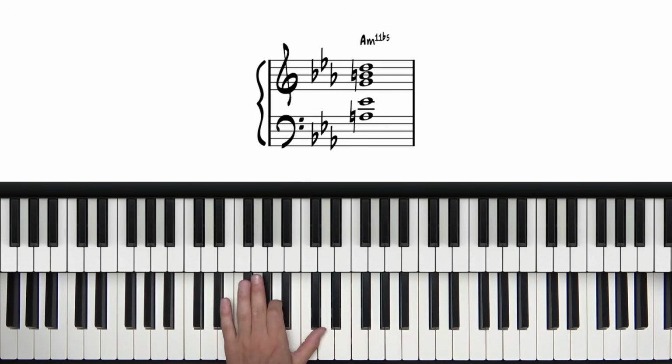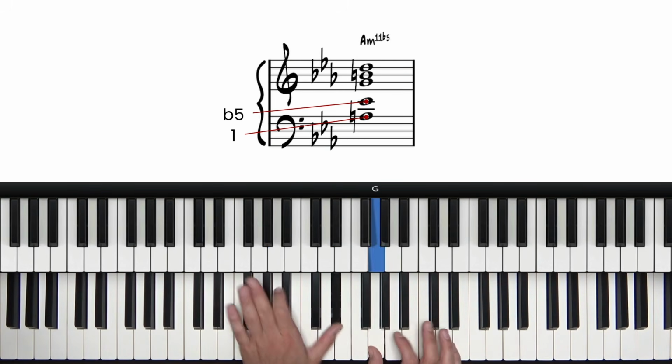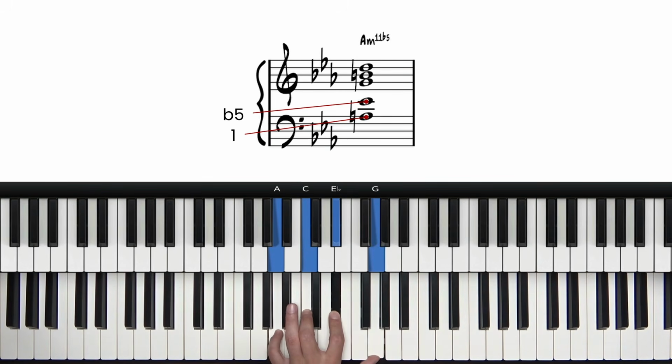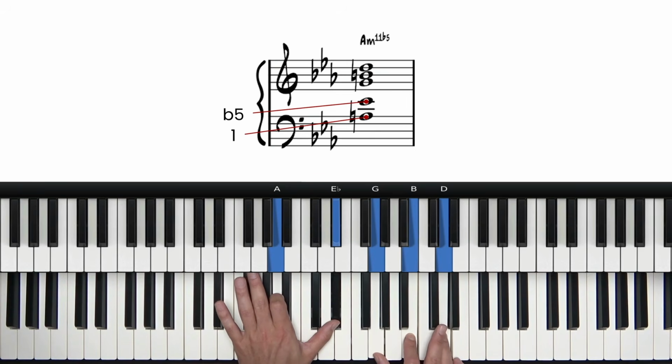Some nice voicings, we can play the root and the flat 5 in our left hands. And then if we play a major triad off the 7, so there's our A minor 7 flat 5. If we play root 5 and a major triad off the 7th, we get this really beautiful chord. So now we have the root, the flat 5, the 7, the 9, and the 11.